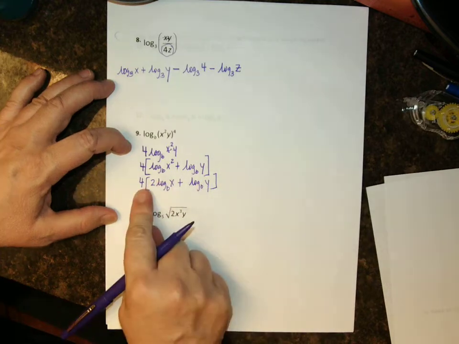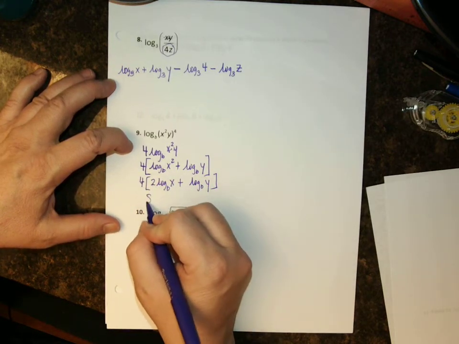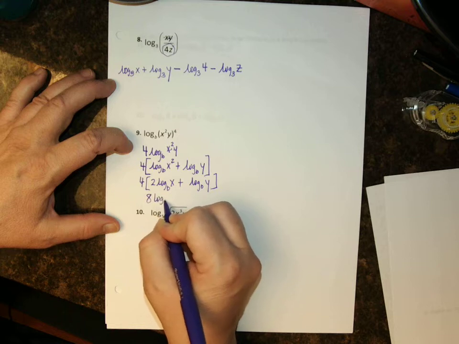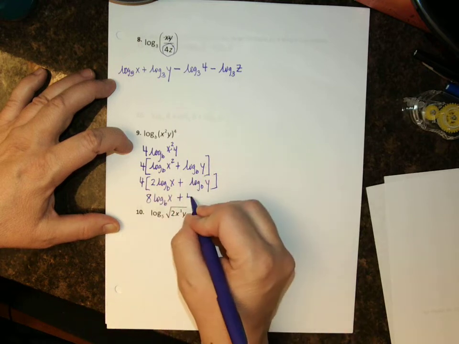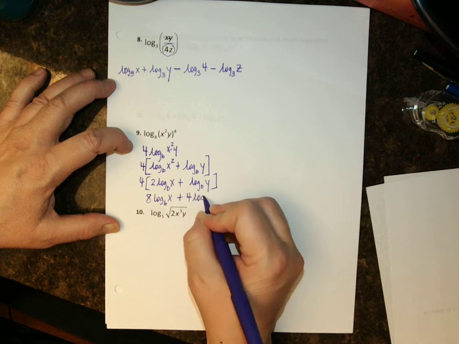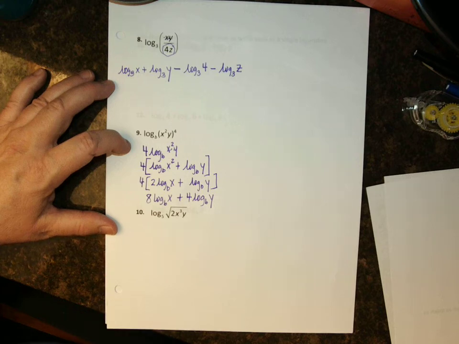and then the 4 applies to everything. So my final step, 4 times 2 is 8 log base b of x, and then 4 times this one, 4 log base b of y. Be really careful, it's easy to lose track of something with that. Looks good.